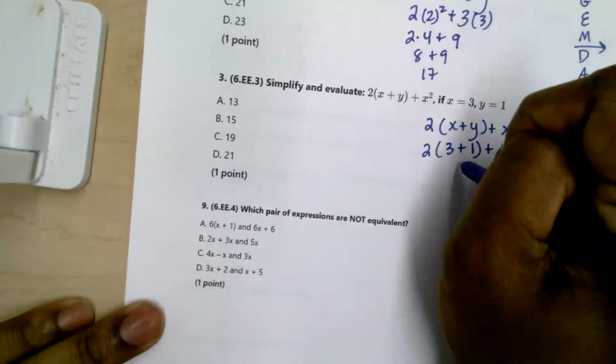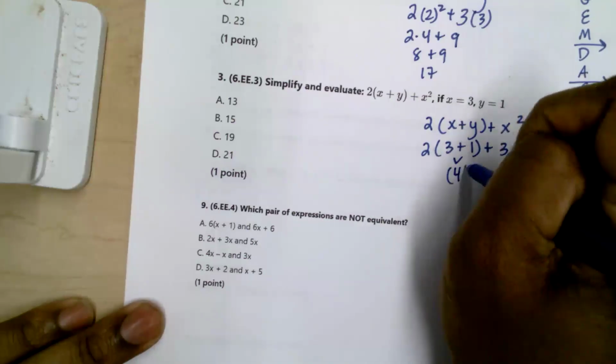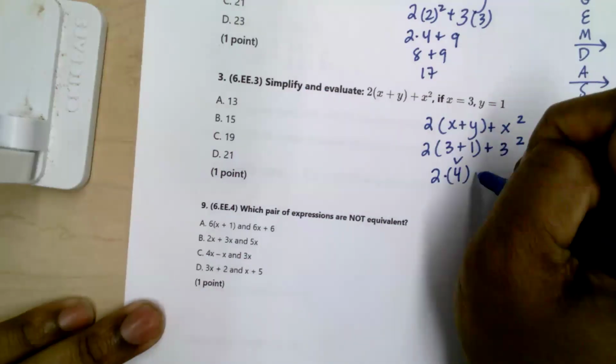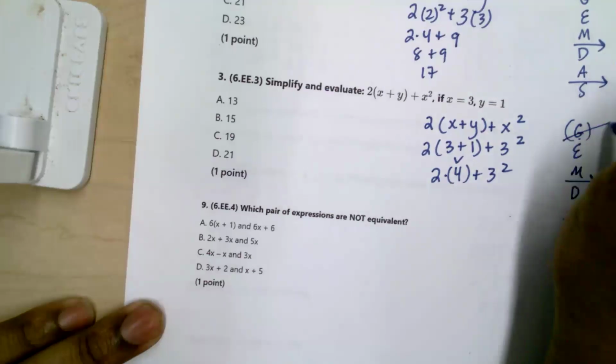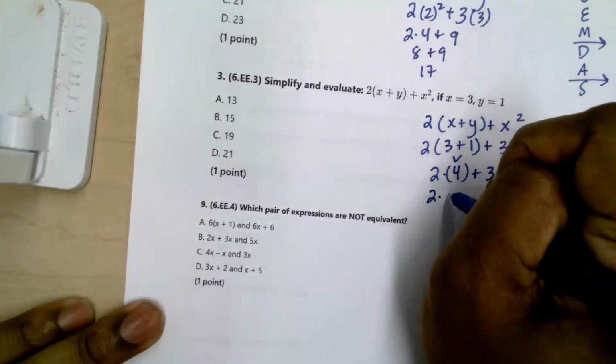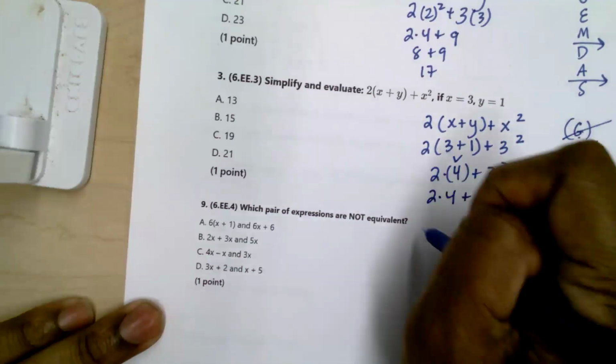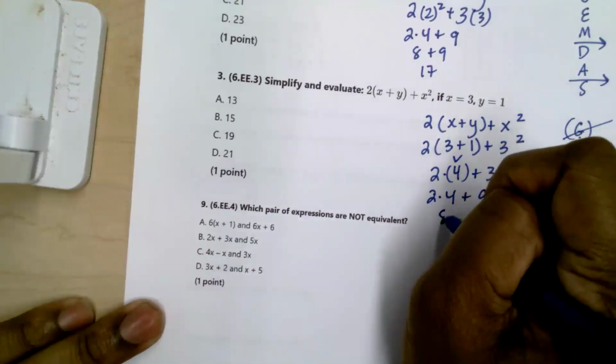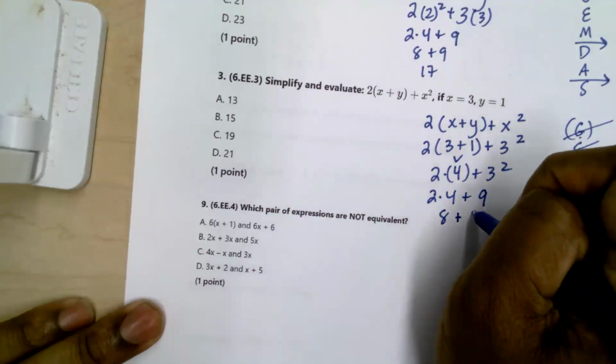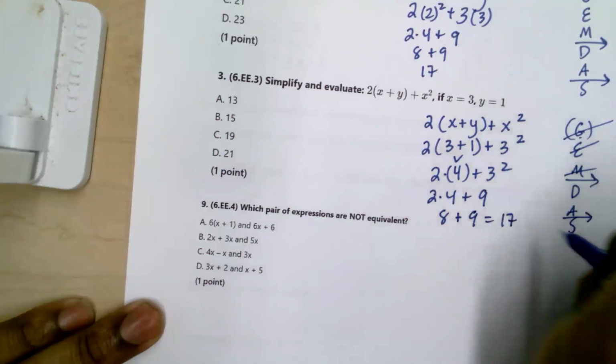Groupings first. So that's 4. So 2 times 4 plus 3 squared. Then exponent. So it's 2 times 4 plus 9. And then multiplication, which is 2 times 4 is 8 plus 9 equals 17.